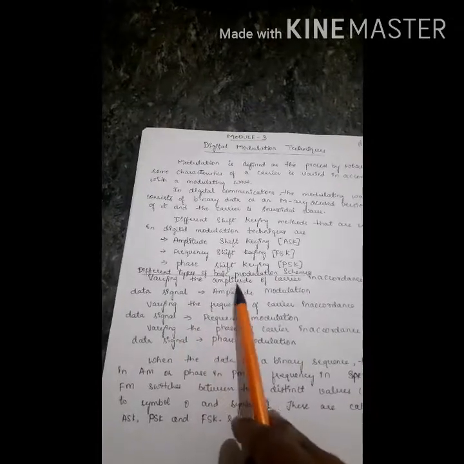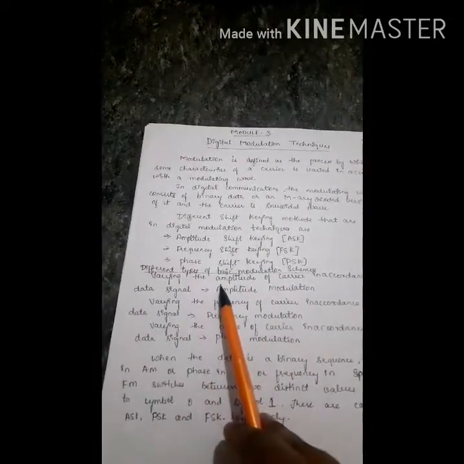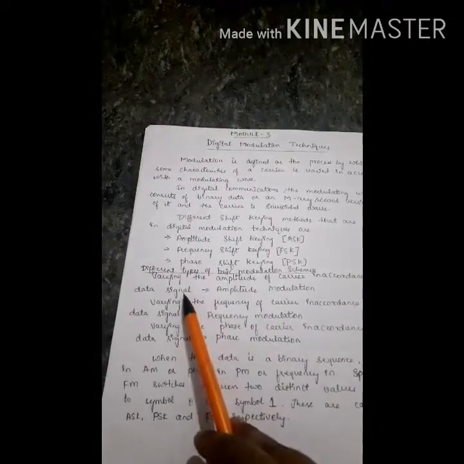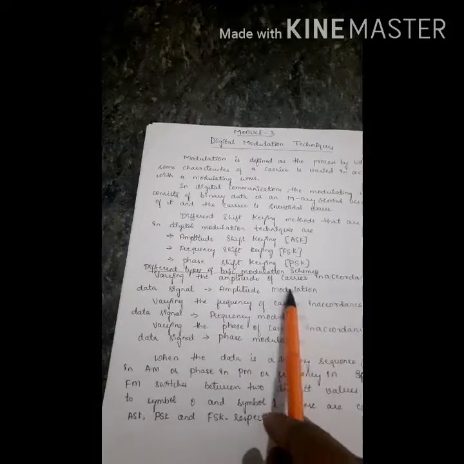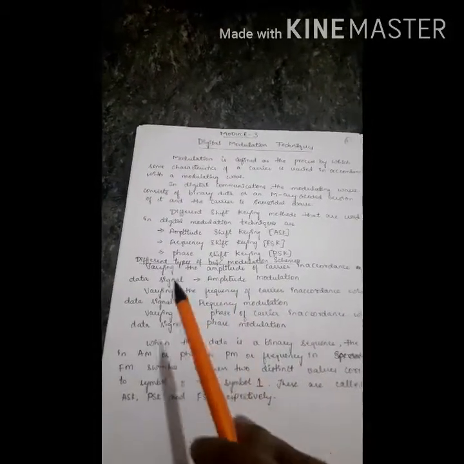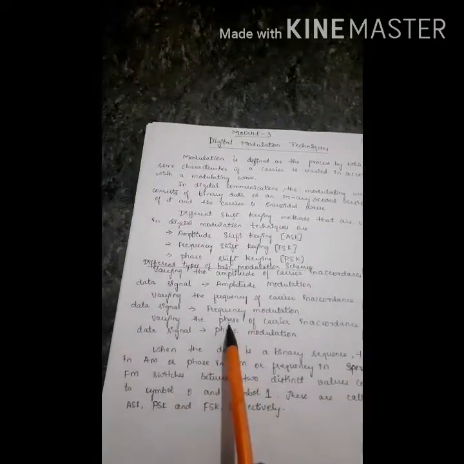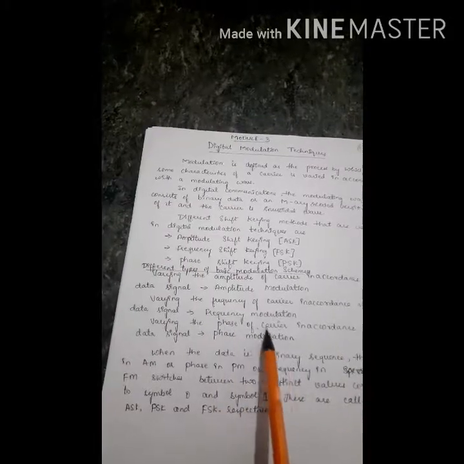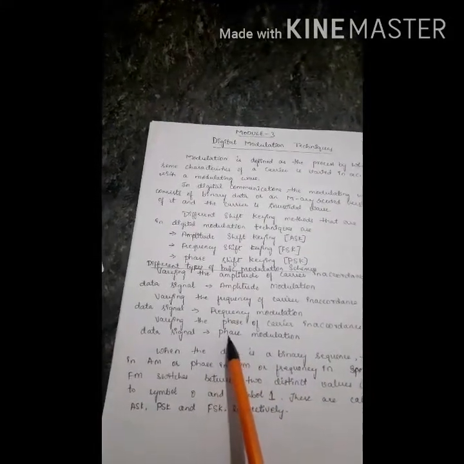Varying the amplitude of the carrier in accordance with a data signal, we call it amplitude modulation, and varying the frequency of the carrier in accordance with the data signal, we call it frequency modulation, whereas varying the phase of the carrier in accordance with the data signal, we call it phase modulation.